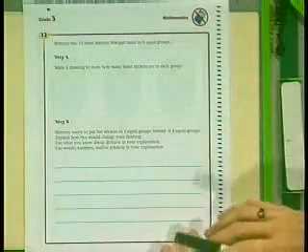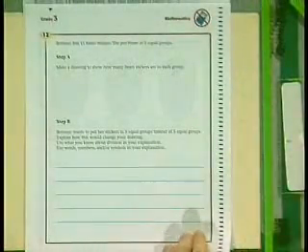So let's take a look. I went ahead and answered this BCR so that we could save some time and I could show you a little bit.